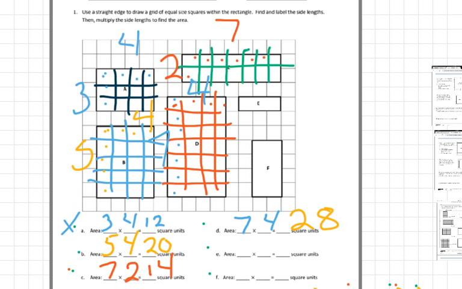Good, I hope so. I got a couple of little tiny shapes here. So let's do those quickly. 1, 2. How many this direction? 1, 2, 3. 3. How many this direction? 1. So this area, length times width, is 1 times 3 equals, you guys said it, 3.